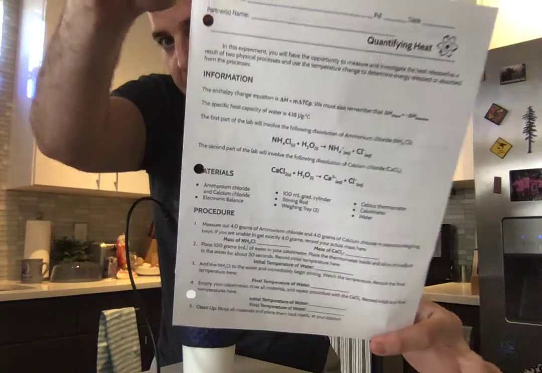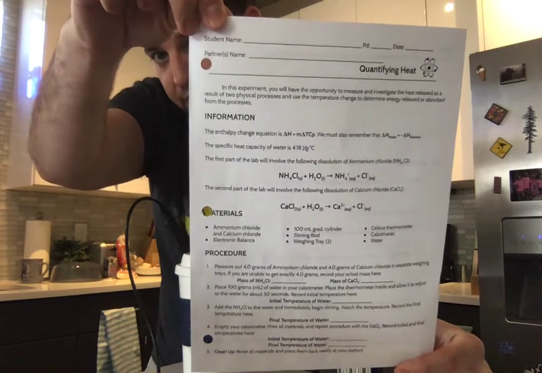So you have this paper. If you cannot find it, I have posted it underneath this video so you can print out a new one if you need to. But we are going to do the lab-ish. Okay, so I was not legally allowed to bring any of my chemicals home, so we're gonna fake it, but we're gonna walk through the procedure, okay?